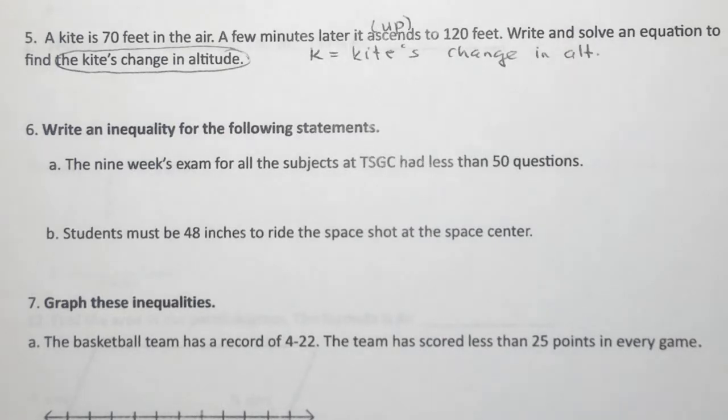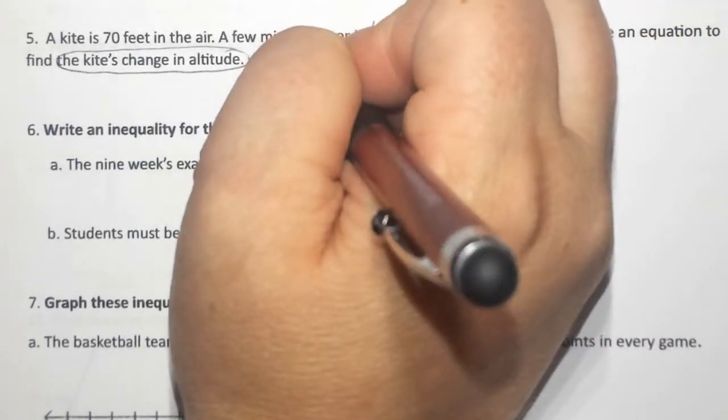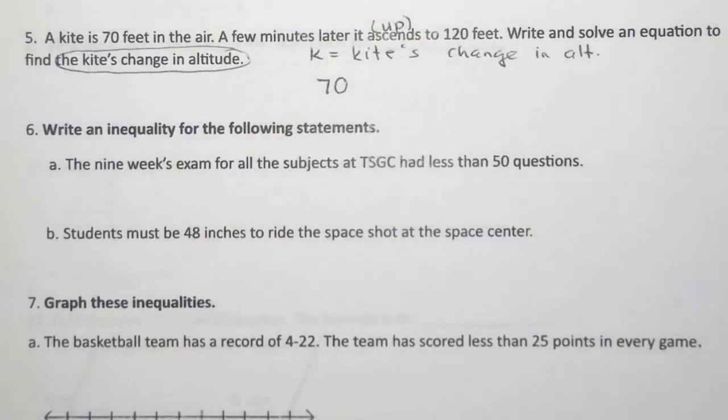Now, this is where a lot of y'all kind of hit a bump in the road, so to say. Where did the kite start? 70. So that's what I'm going to start my equation with. Are y'all okay with that? So it was at 70. Then what happened? It went up.